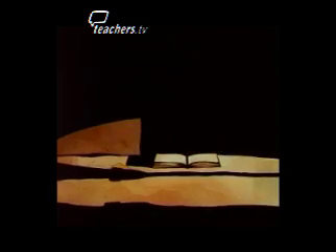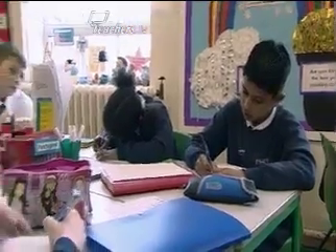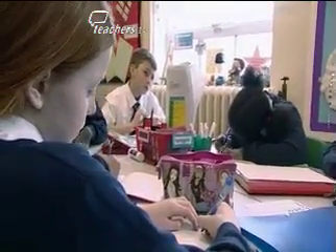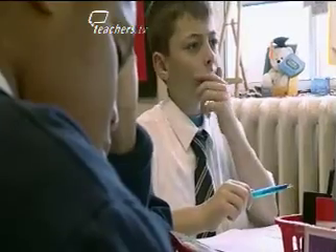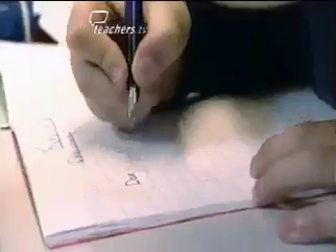By giving them the ideas, then they've got the narrative structure there in front of them. What they can then focus on are specific individual writing targets, such as using capital letters or using a full stop.